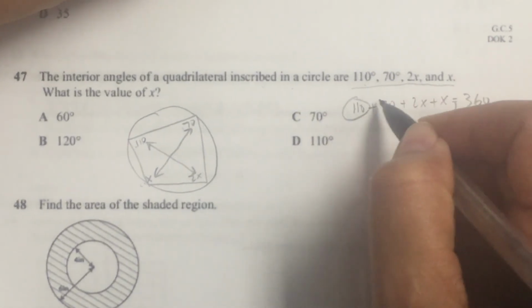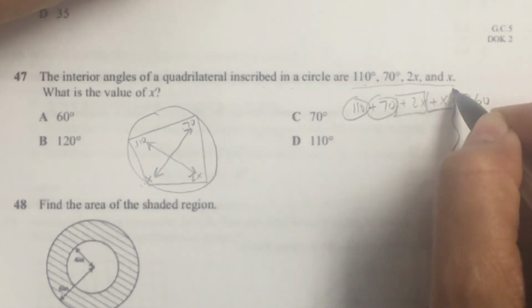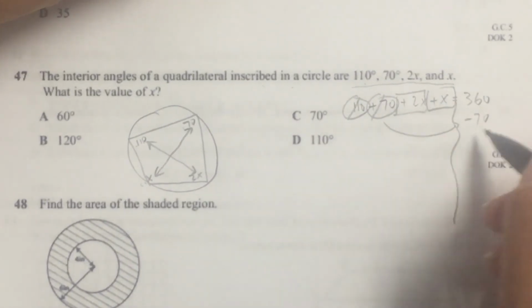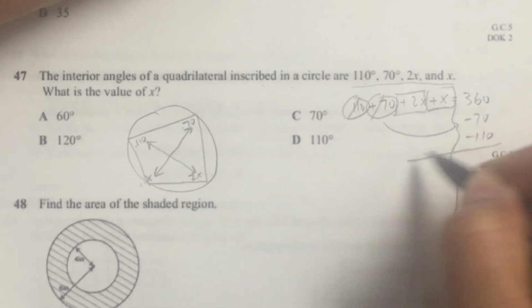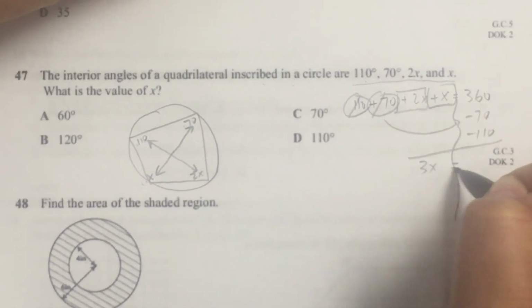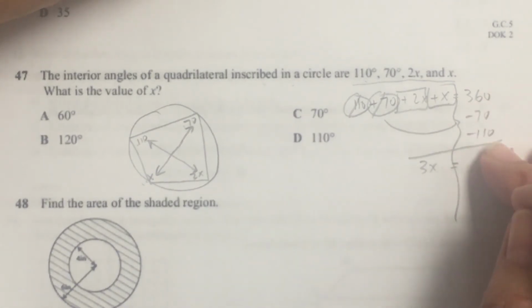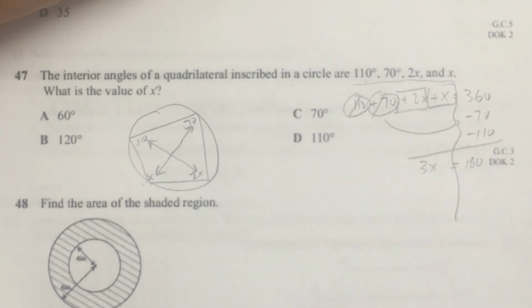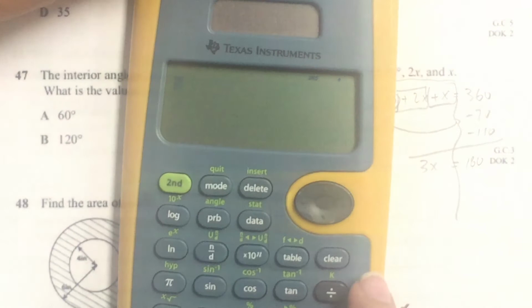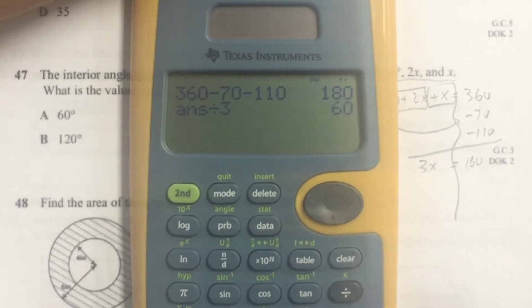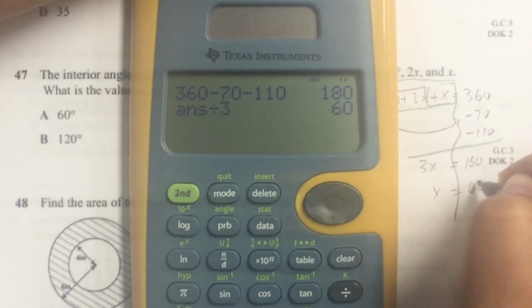If you do circles and boxes, and move that to that side, it's going to become negative 70. Move that to the other side too, it's going to become negative 110. So 2x plus x is 3x equals 360 minus 70 is 290 minus 110 is 180. I'm just going to check it because I'm not trusting my mental math today. 360 minus 70 minus 110. Okay, 180 divided by 3. So x is equal to 60.